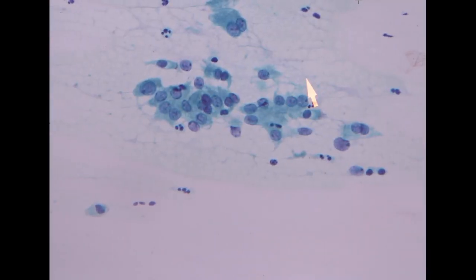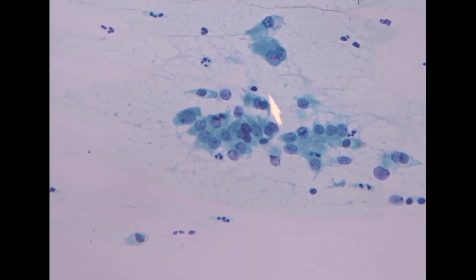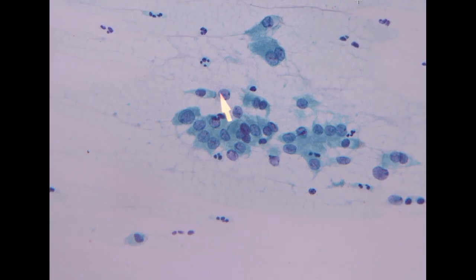Along this smearing direction, you can see a cluster of endocervical gland with reactive atypia. We have larger cells over here, smaller cells over here, and we have a terminal bar over here and the cilia over here. This one as well, you see?